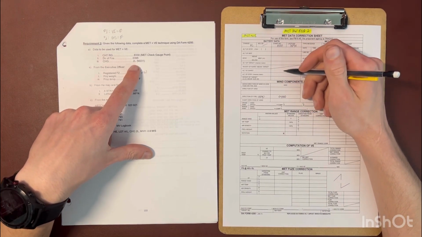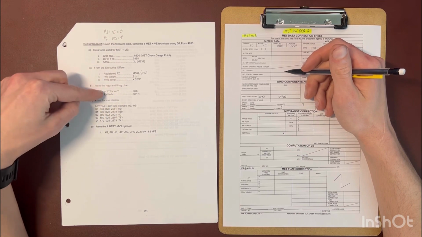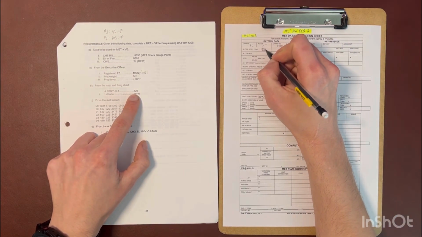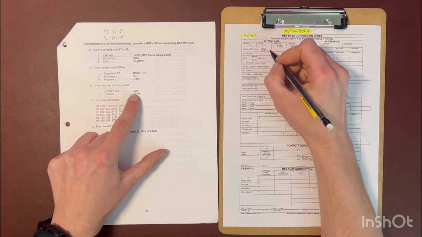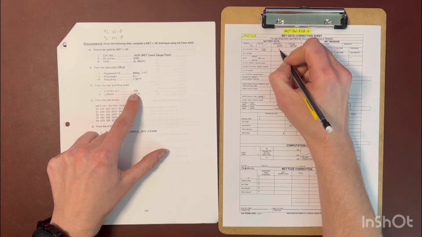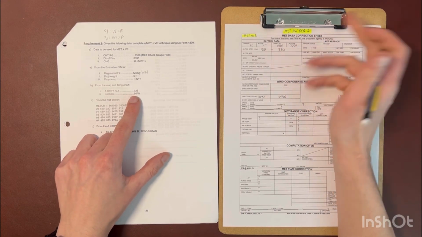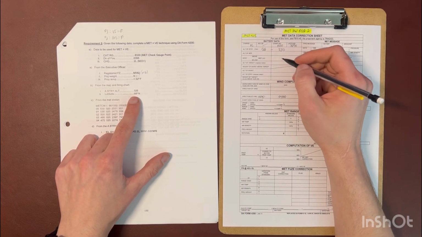Let's keep working up here. The altitude of the battery, where do we have that? Alpha battery altitude is 326. So we're going to record 326, and we express that to the nearest 10, so that would be 330. All right, I don't know the MDP altitude yet. We have to look at the MET message here in a minute. So let's keep going through here.